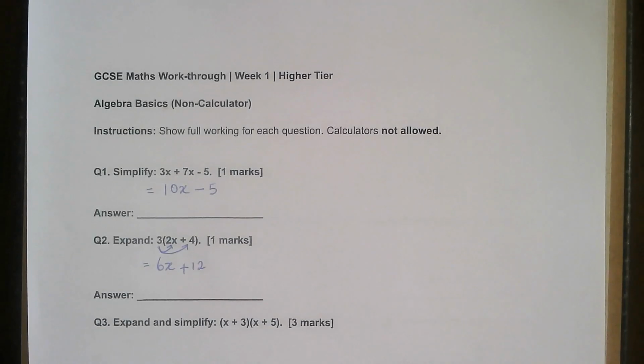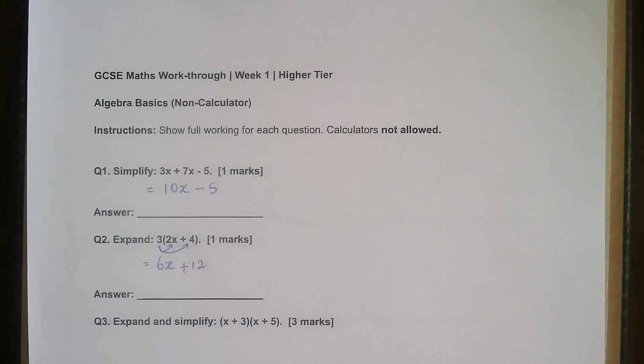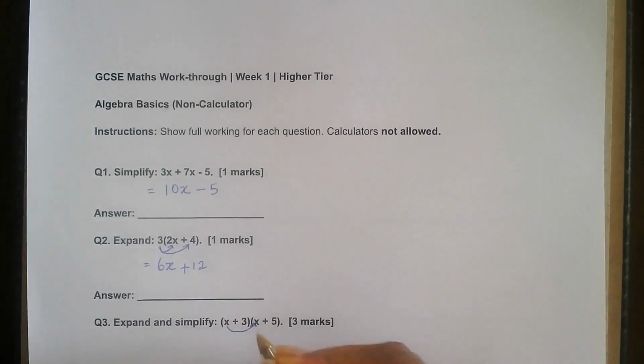Question 3. Expand and simplify (x + 3)(x + 5). In this case, I'm going to show you two methods for expanding double brackets. This is the first one, the FOIL method.